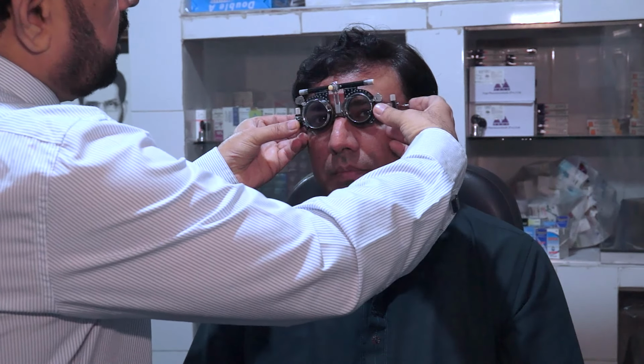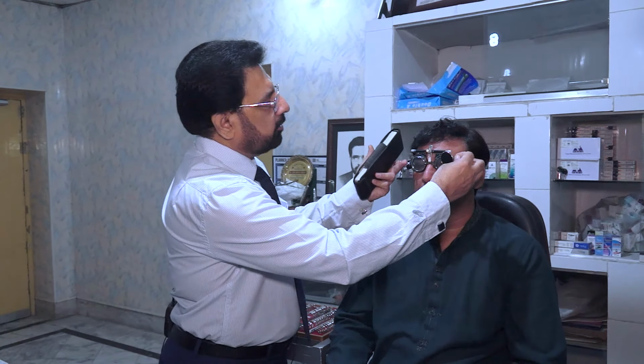Now we are going to do a subjective refraction of the patient. So this is called a trial lens frame. We have already performed an objective refraction of the patient on the refractometer, and we have taken the printout, and now we have put those lenses in the trial frame, and we are going to do a subjective refraction of the patient. So now we are going to occlude one eye with the occluder in the frame.